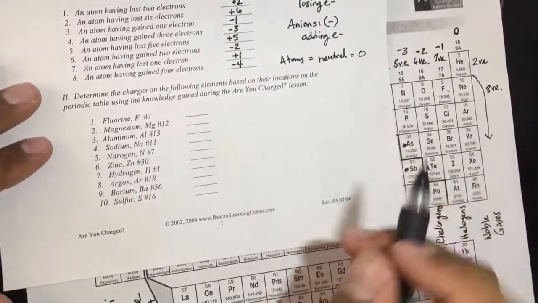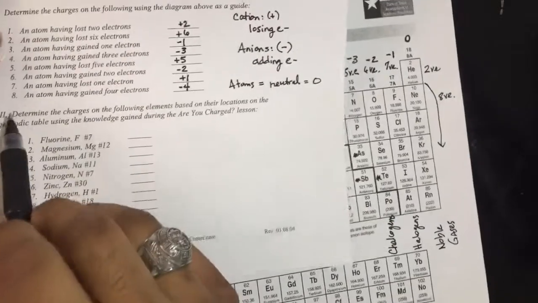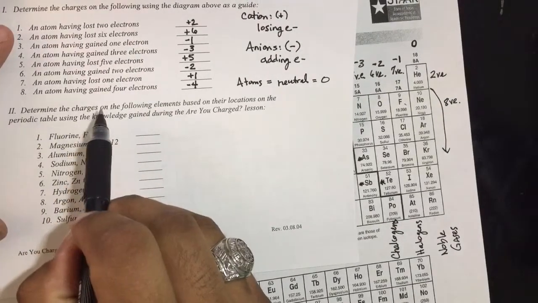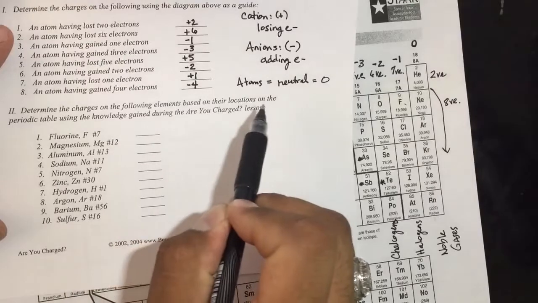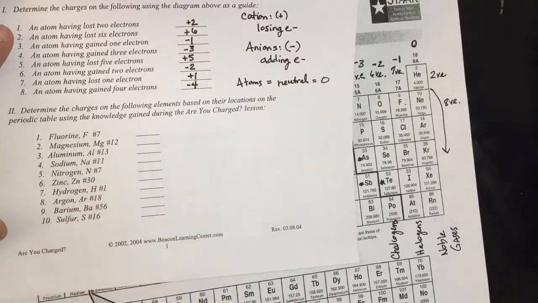Fluorine. Okay, so let's find fluorine. For number 2, it's telling us determine the charge of the following elements based on their location on the periodic table using the knowledge that we just did.